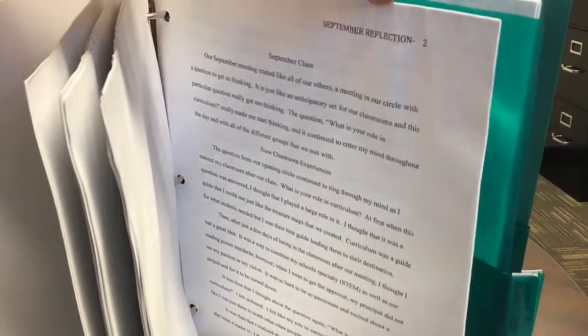The next tab that you'll see will be my light blue tab, which happens to have all of my monthly reflections in it. As I look back over my monthly reflections, I have grown not only as a writer, but also as an educator, and it's really fun to look back and see all of the things that we have learned and how I have grown.